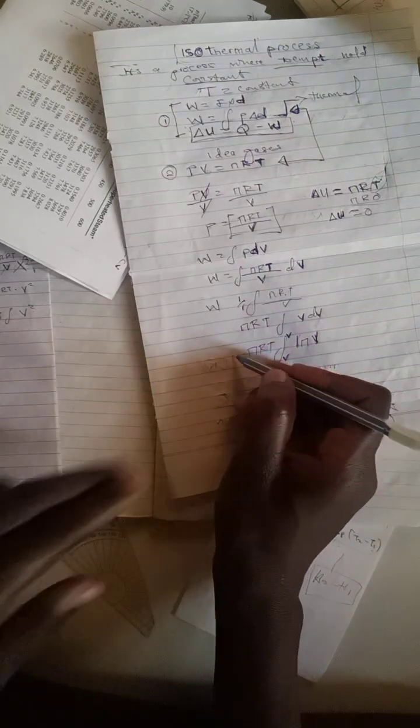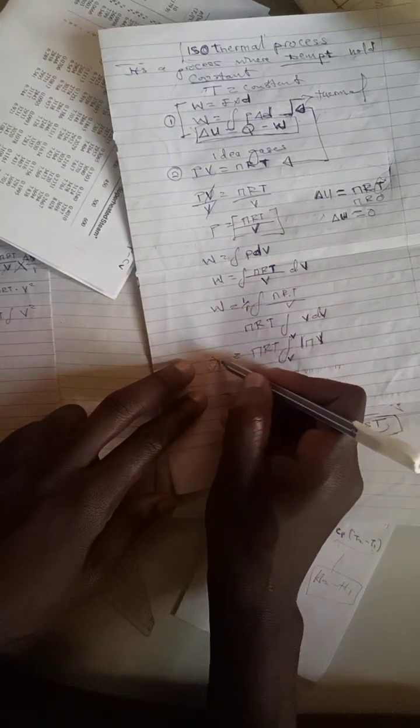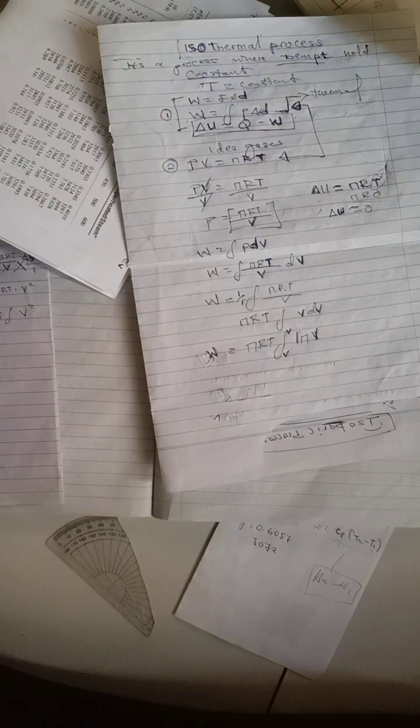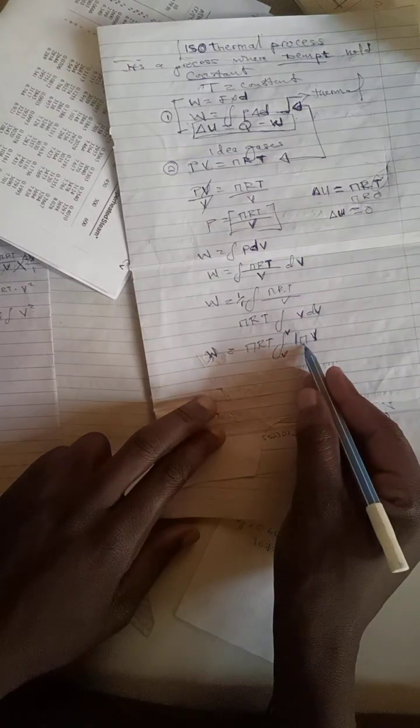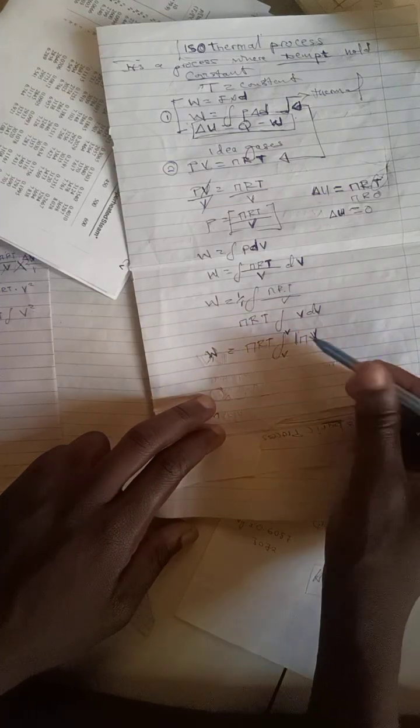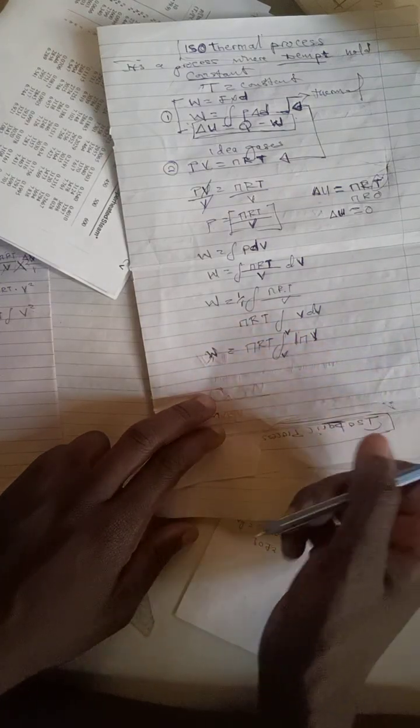So this is how the work done equation is transformed in the isothermal process.